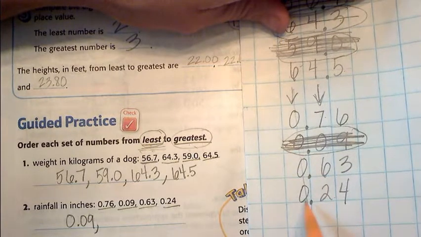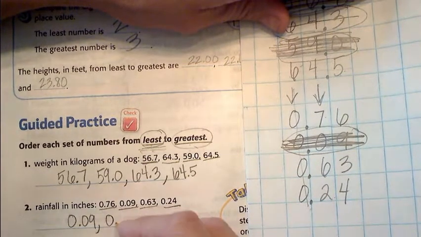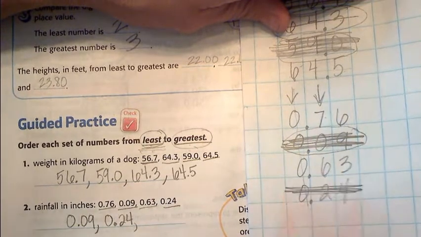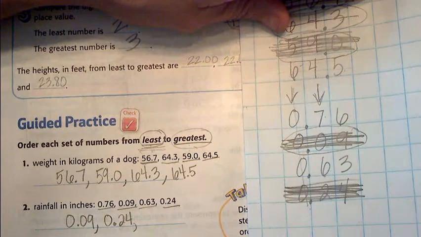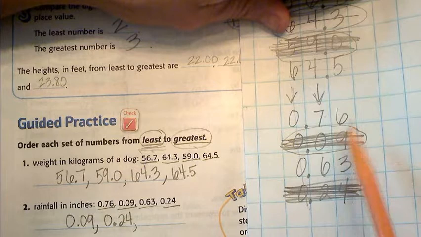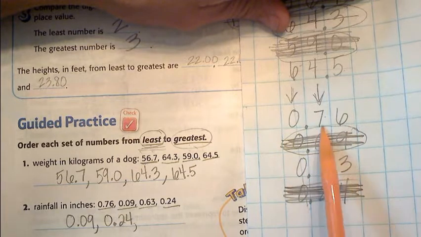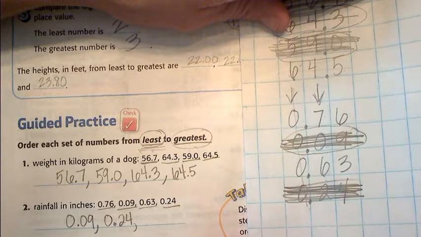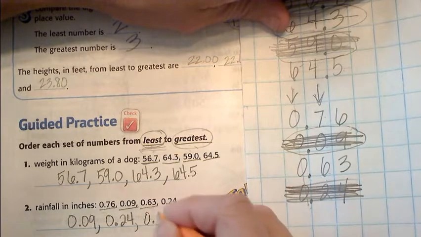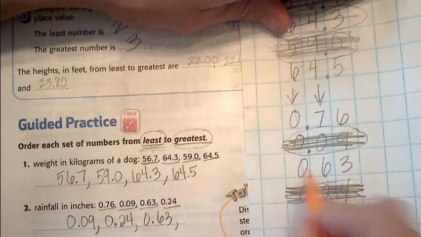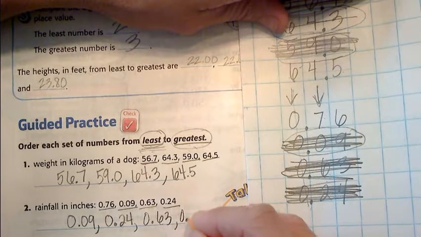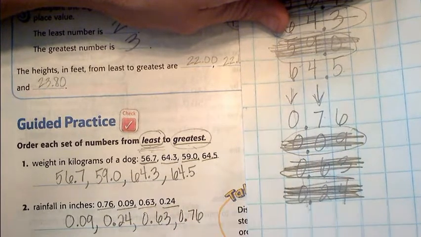So this is our next number. We can write 0.24. And then we're going to put another comma, and I can cross it off my list. Now I have 2 numbers left. I have a 7 in the tenths and a 6 in the tenths. Which is the smallest? That's your 6 right there, 0.63. That whole number is smaller. You can cross it off, and when you have only 1 left, you know that it's the biggest at this point, and you can write it down.